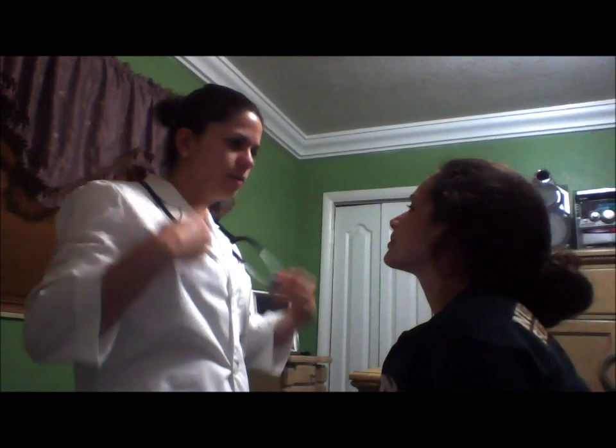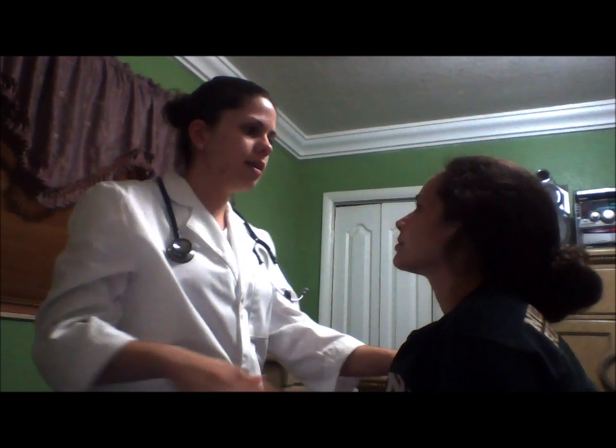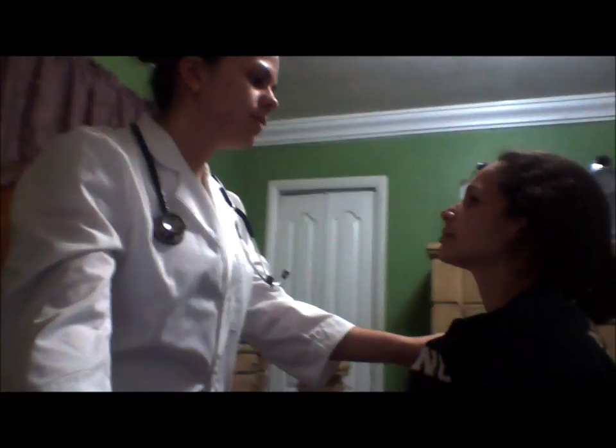Can you please go slowly and lean back for me? While the patient moves back, I'm going to put her at a 45-degree angle so I can show her jugular vein pulse. She does have it and I'm able to see it.